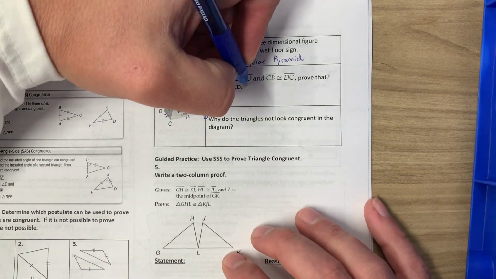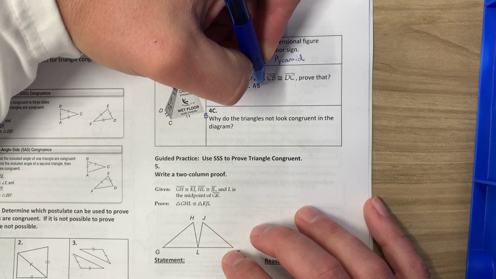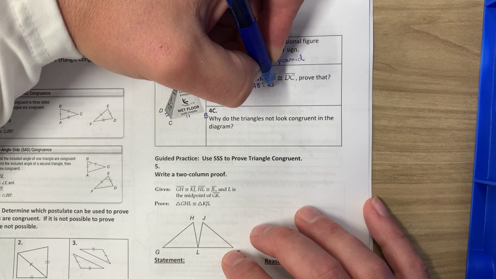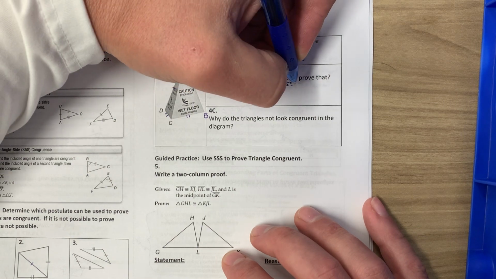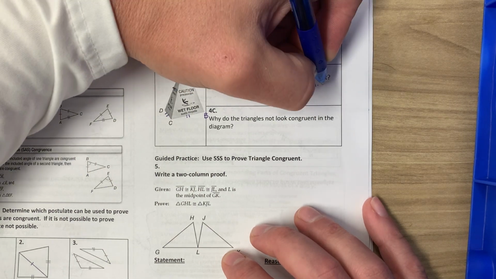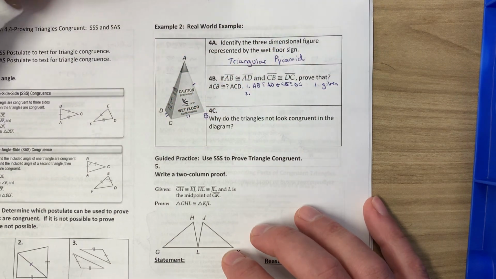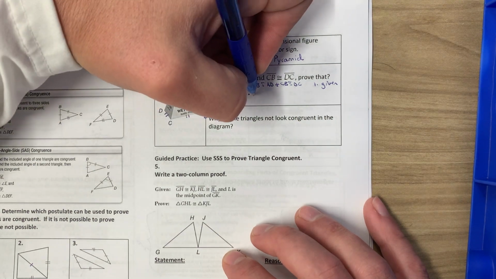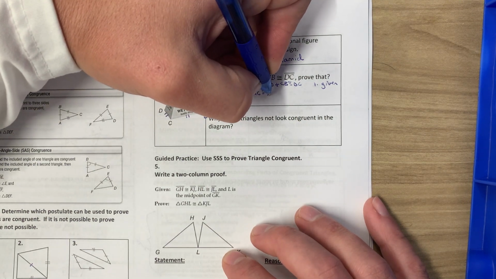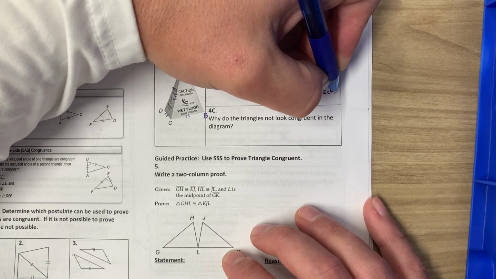So step one, we always write the given information. So it would be AB is congruent to AD and CB is congruent to DC, and that's given. So step two, we could then say that this line right here, AC, will be congruent to AC, and we can say that because of the reflexive property.